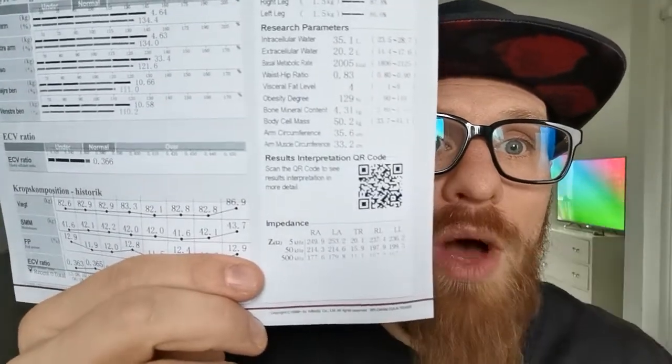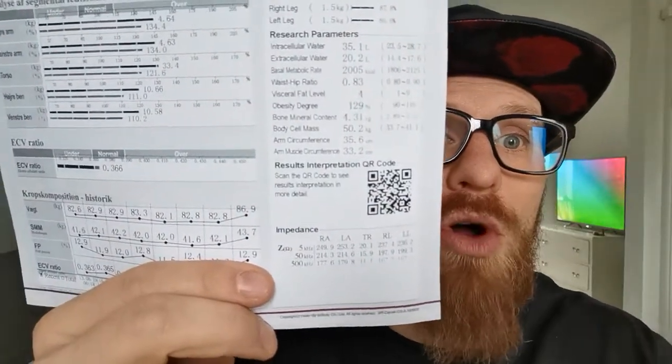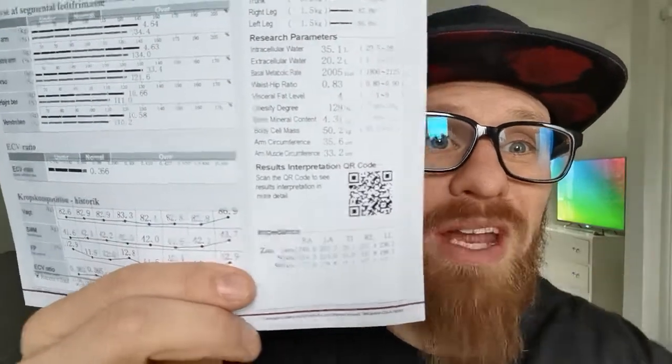Here we've got a QR code. If you want to know more about it, you can scan the QR code, and I think it pretty much just gives you the information that's on the back. You've also got a written breakdown of all of the different things and what they mean on here.